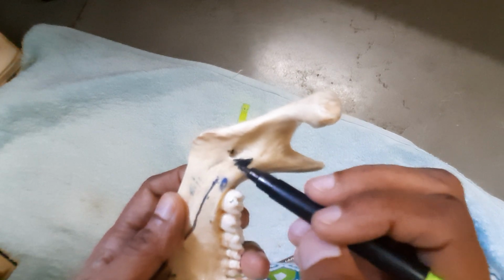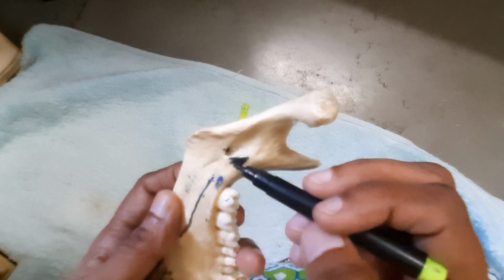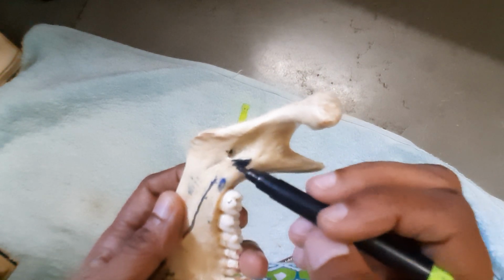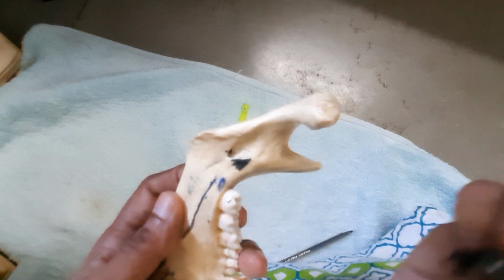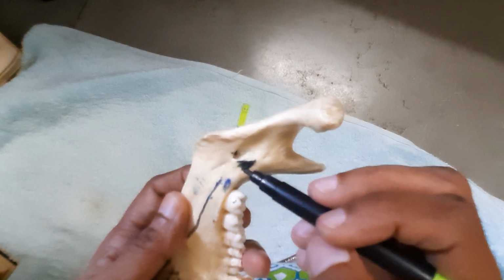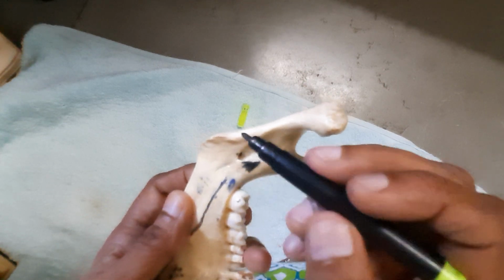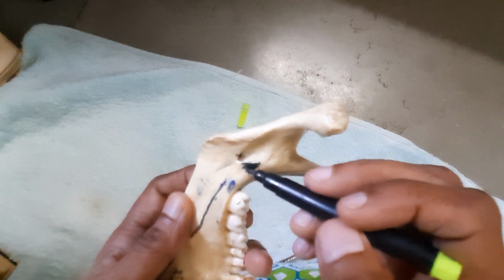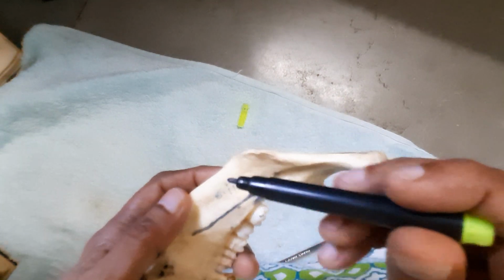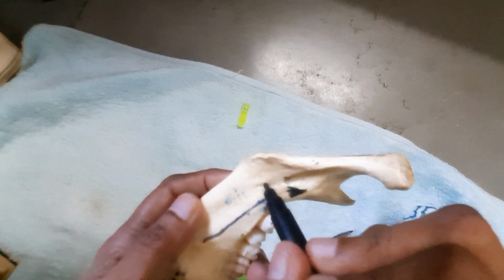on which there is an attachment of one ligament, the sphenomandibular ligament. This ligament comes from the spine of the sphenoid bone and attaches here on the mandible. So the name of the ligament is the sphenomandibular ligament. The nerve to mylohyoid pierces this ligament and then enters below the mylohyoid line into this groove.